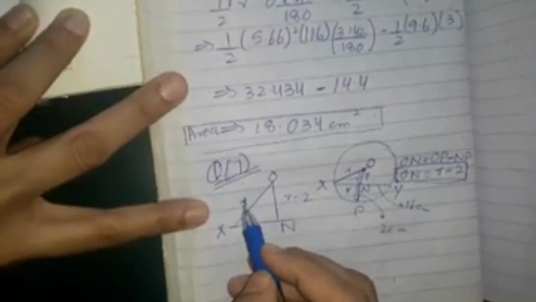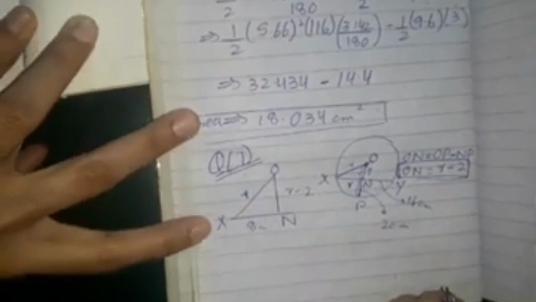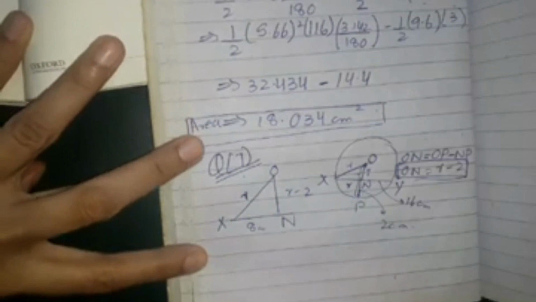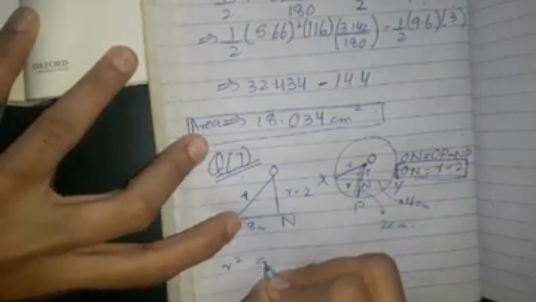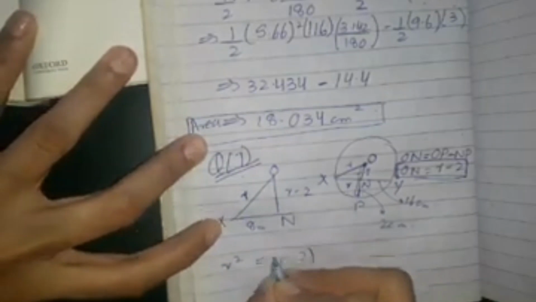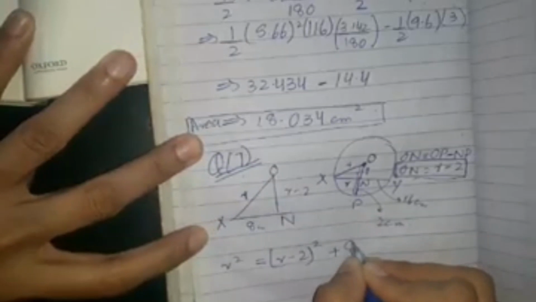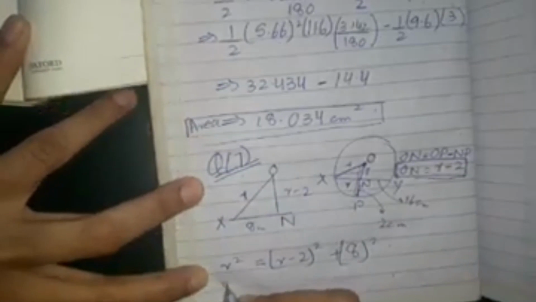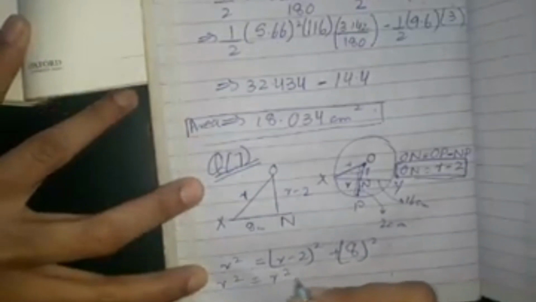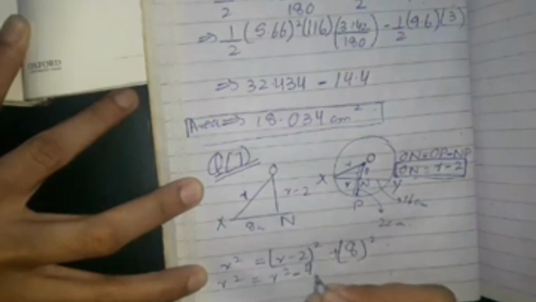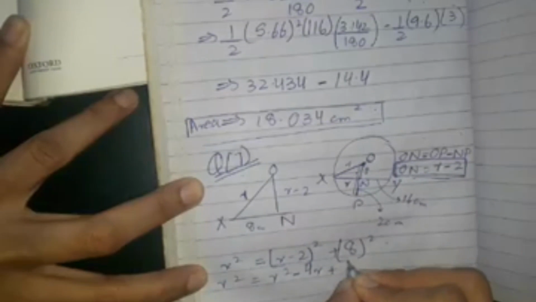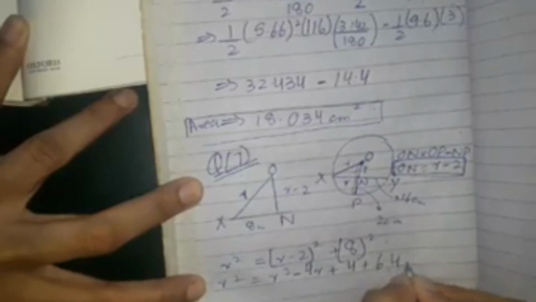We need to find out the radius. Just apply the Pythagoras theorem, simplify the equation and find out the value of the radius. R square is equal to (R minus 2) whole square plus 8 whole square. R square is equal to R square minus, it is the (A minus B) whole square formula, A square minus twice of AB, which will be 4R plus 2 to the 4 plus 64.